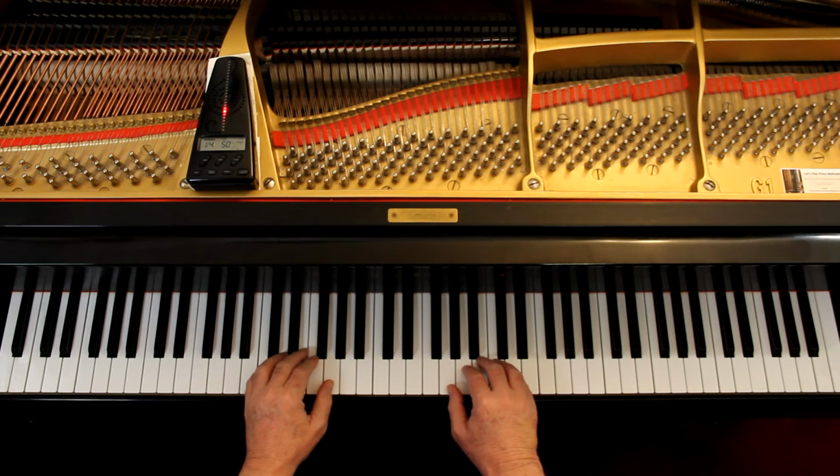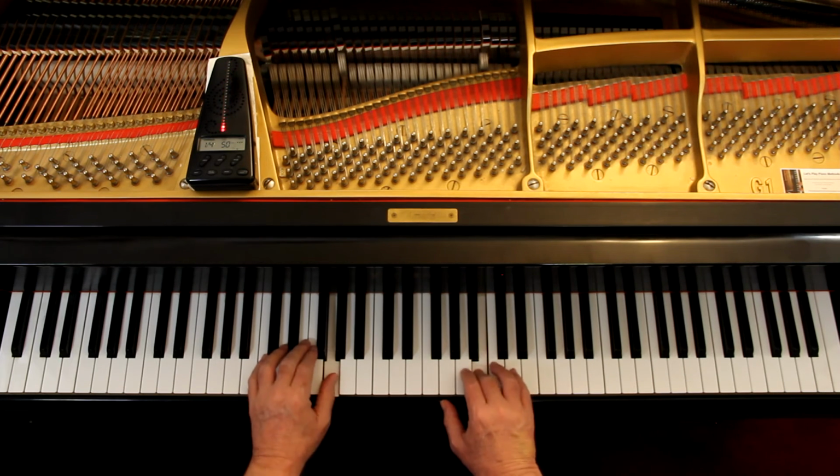I'm going to give us 2 counts because we come in on beat 3. I'm going to go ready, go, and then we're just going to go. I'm not going to do louds and softs. I'm just playing the notes and the rhythms, but I will lift up for the phrasing in the right hand. Ready and go and.